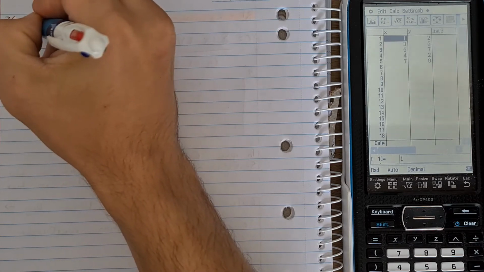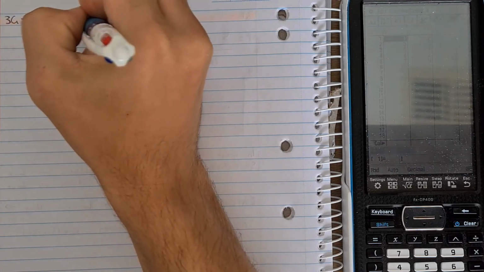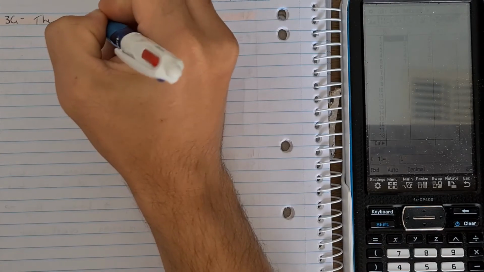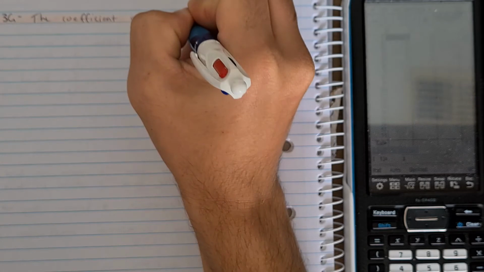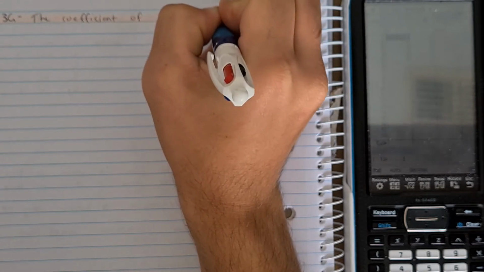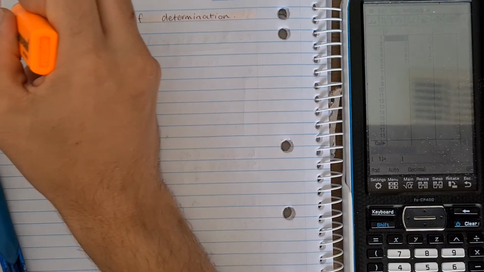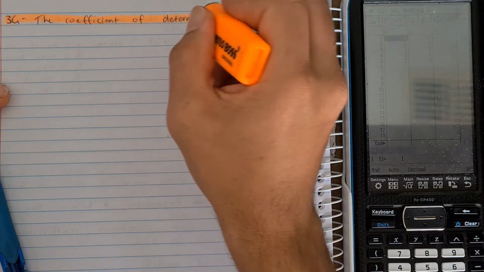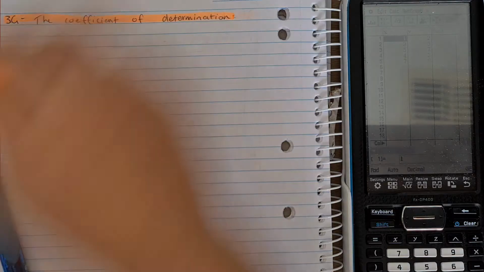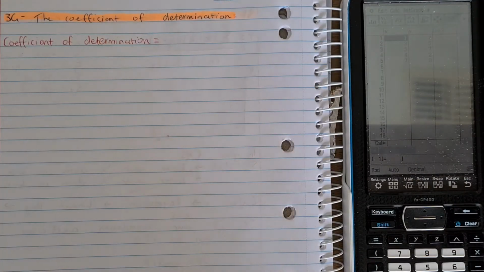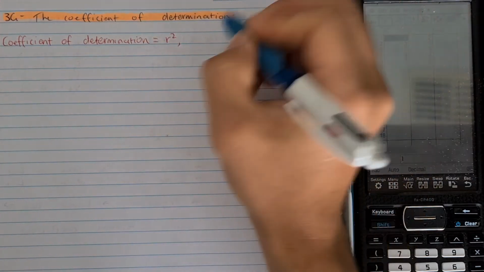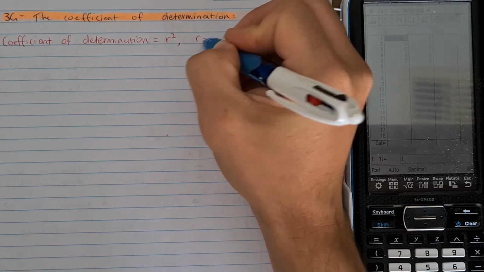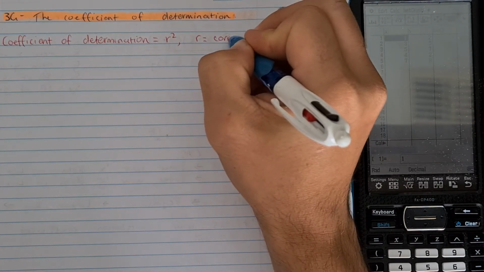Chapter 3G, we're looking at the coefficient of determination. Now, the coefficient of determination is simply r squared. We're remembering that r is the correlation coefficient.